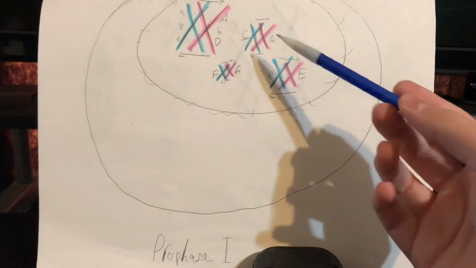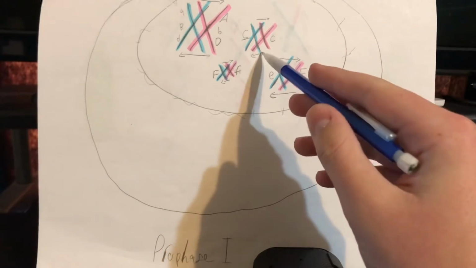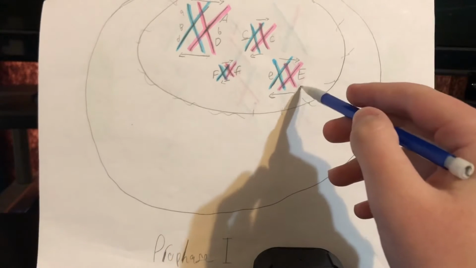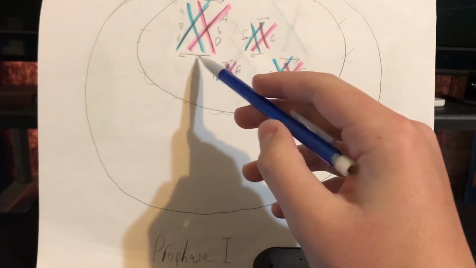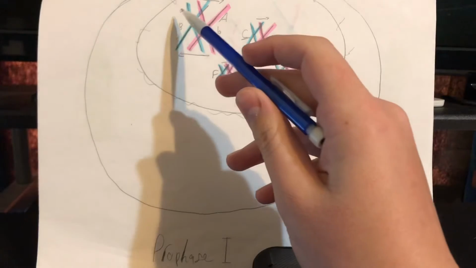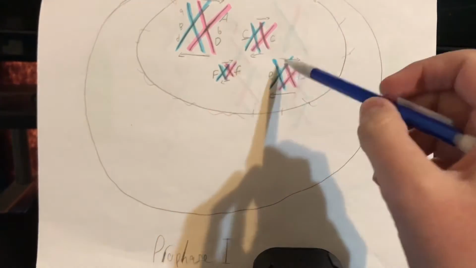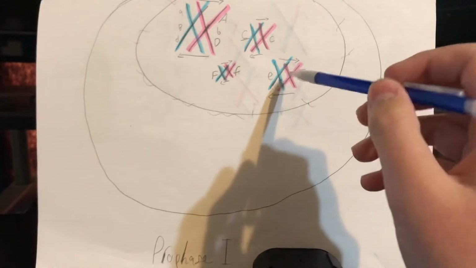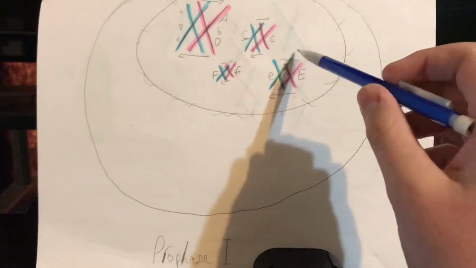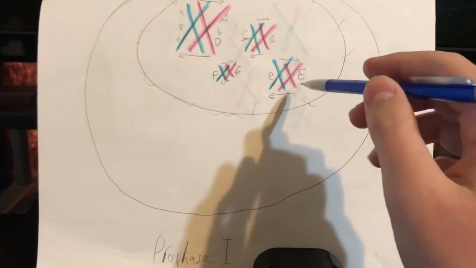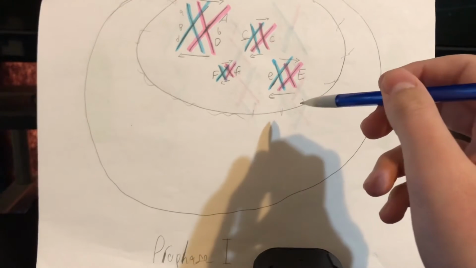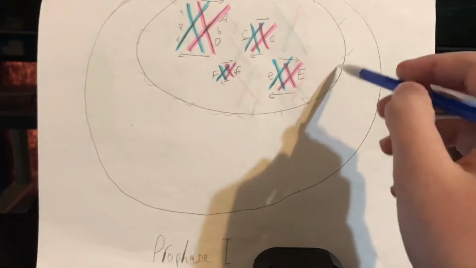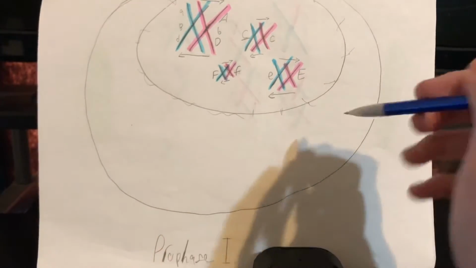These tetrads exchange pieces of genes from each other and to each other. As you can see, D is giving to D and A is giving to A. It just exchanges. This leads to genetic diversity among chromosomes and eventually among actual organisms. You can also tell that the membrane of the nucleus is starting to dissipate.